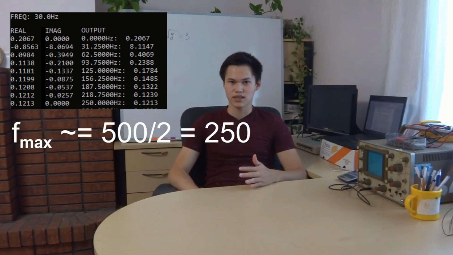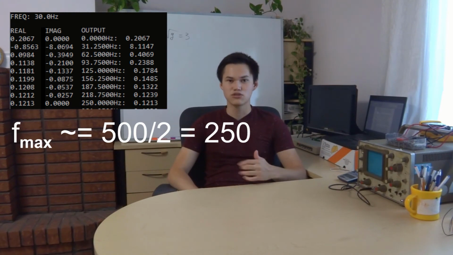And this has to do with something called the Nyquist sampling theorem, which states that the maximum frequency you can measure is up to, but not including, half your sampling frequency. So in this case, I am sampling at 500 Hz, which means I can effectively measure up to about 250 Hz. But there's a bit of an issue.